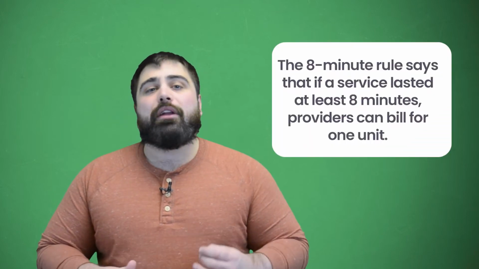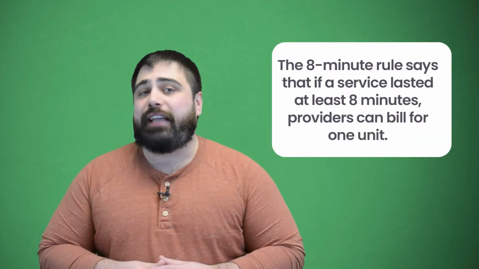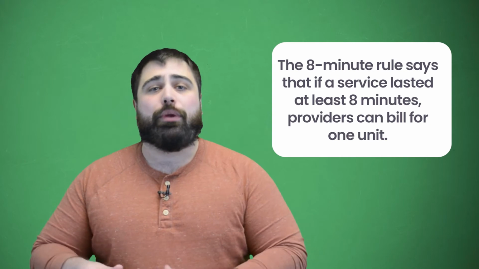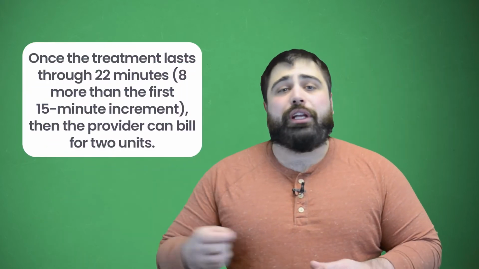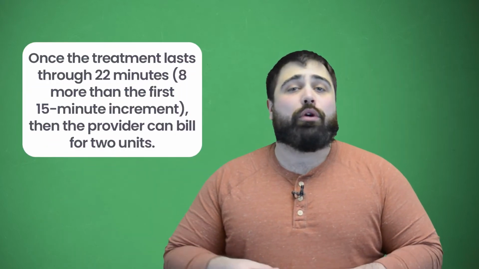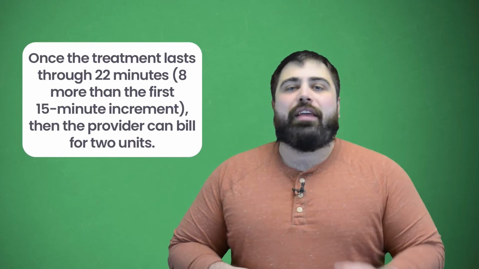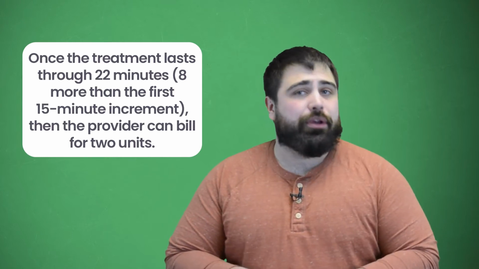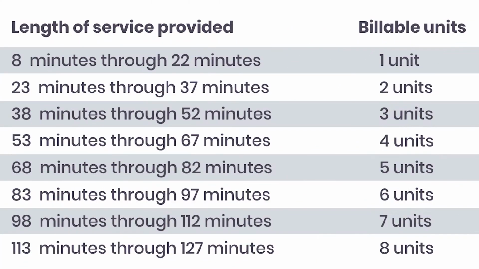Since some codes mention billing for a procedure using 15-minute increments, you might be wondering what to do if it was shorter than that. That's where this rule comes into play. The 8-minute rule says that if a service lasted at least 8 minutes, providers can bill for 1 unit. Once the treatment lasts through 22 minutes, in other words, 8 minutes more than the first 15-minute increment, then the provider can now bill for 2 units. Here's a visual to help make more sense of this.